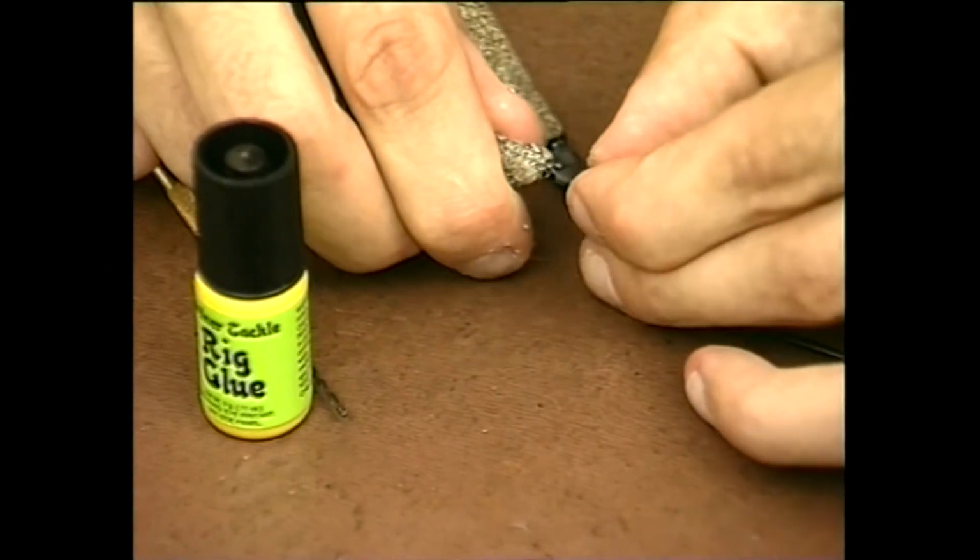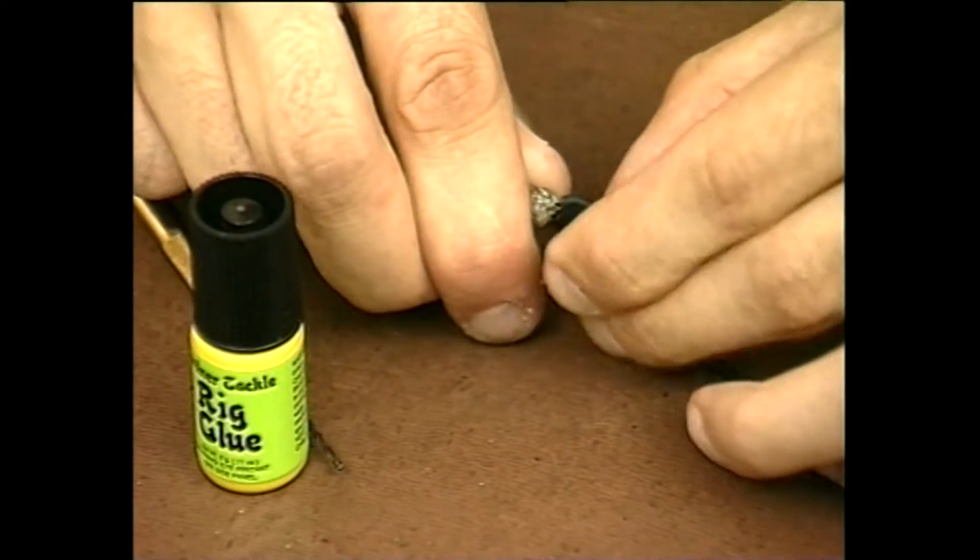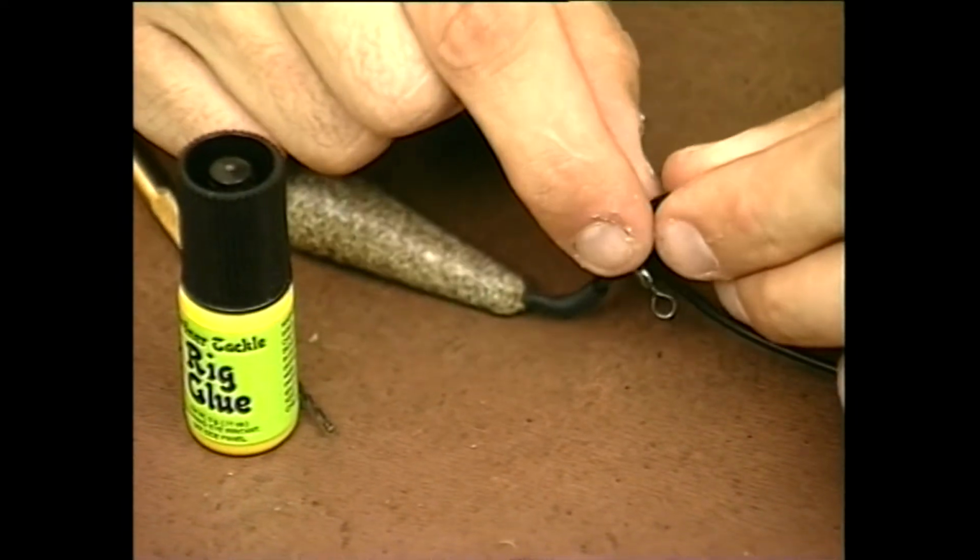Push the link tubing over that, nice firm fit so it doesn't come off. Push your beads down a little bit further, and there you have the complete helicopter rig.